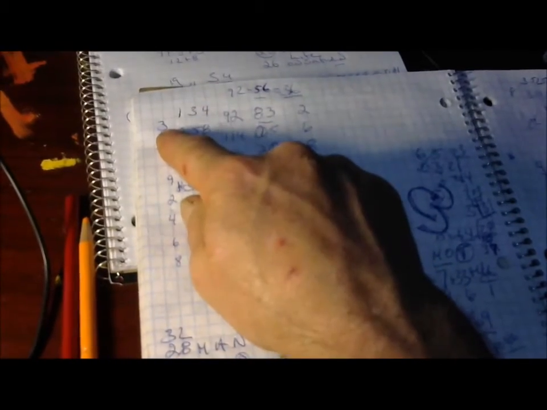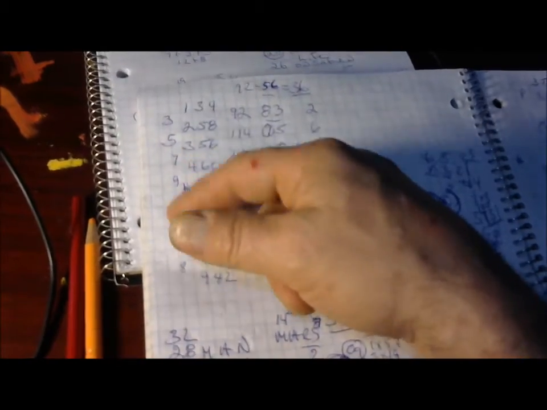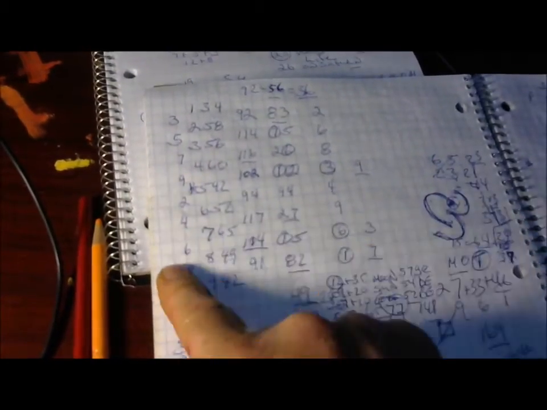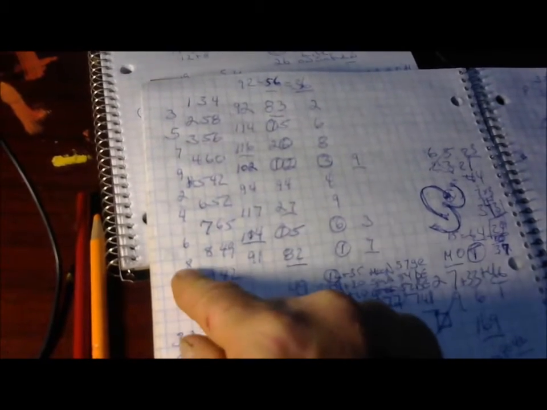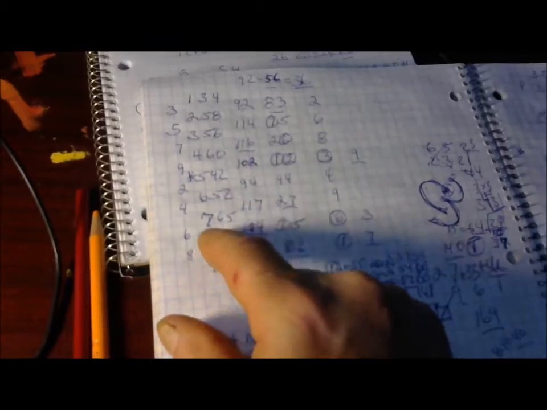1 and 2 equals 3. 2 and 3 equals 5. 3 and 4 equals 7, because Fibonacci showed me to do it this way. Then we have to do it reverse. 9 and 8 equals 17. Right? 8 and 9 equals 17. 1 and 7 equals 8. 8 and 7 equals 15 equals 5. So we have this 8 and 7 equals 15 equals 6.